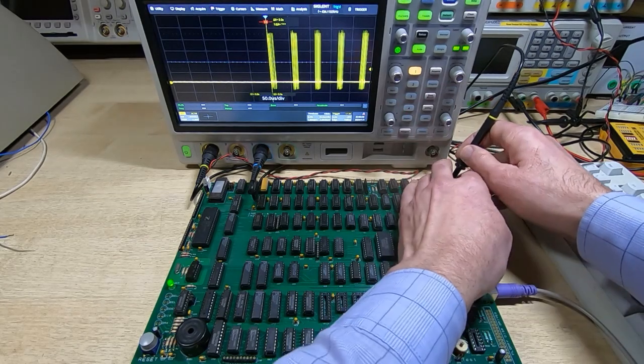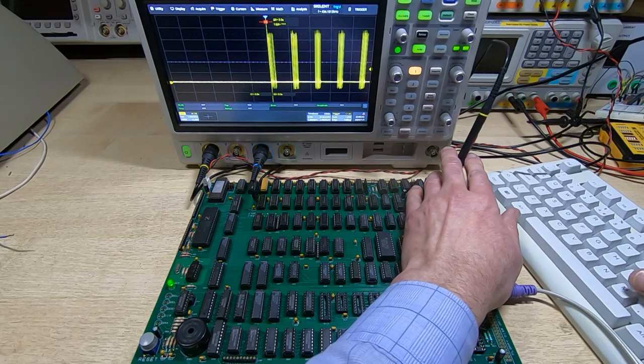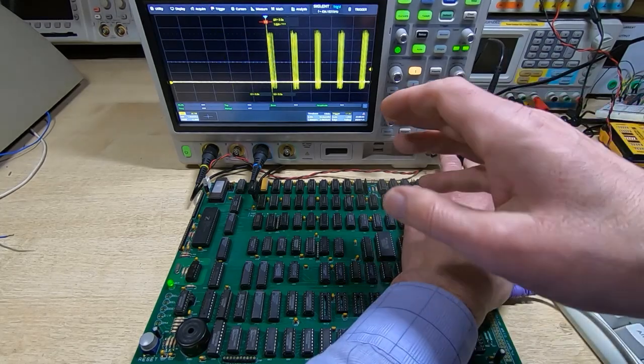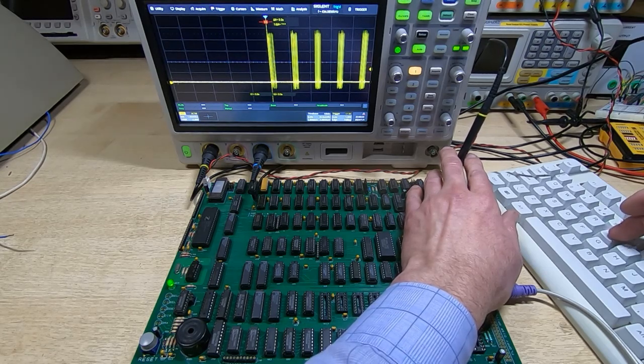What I can now do, I'm not blocking the camera here, is press the T key on the keyboard, because in theory what should be on the screen now if we had the monitor fitted is the menu for the monitor, and the T option should run the self-test.